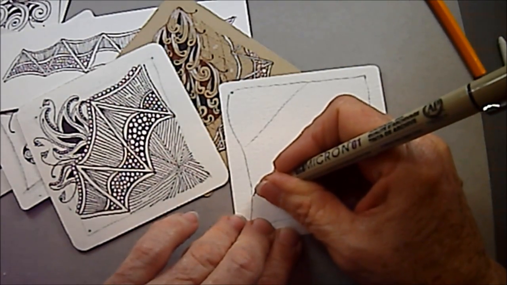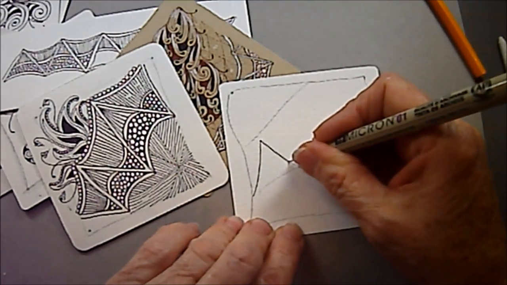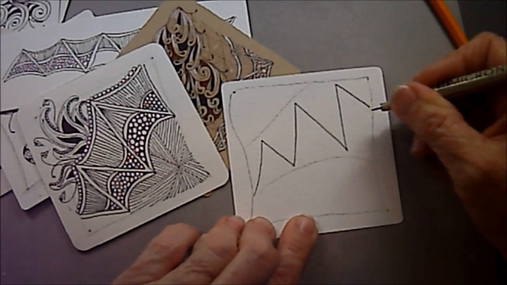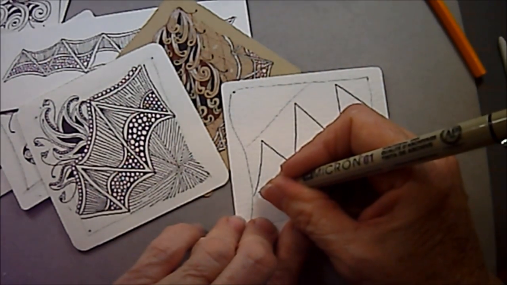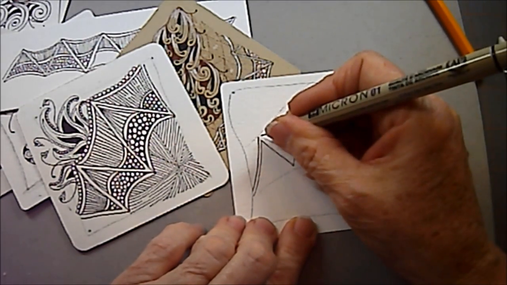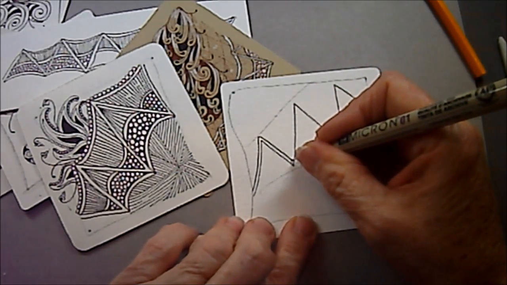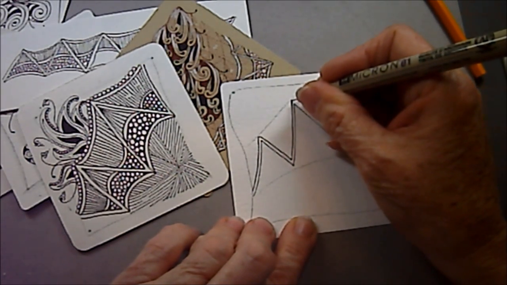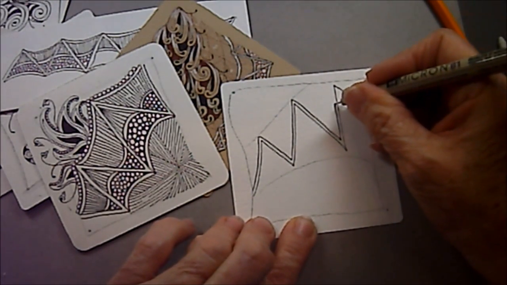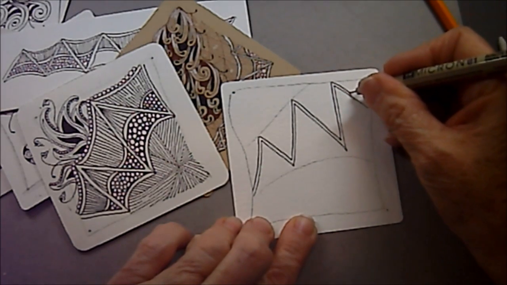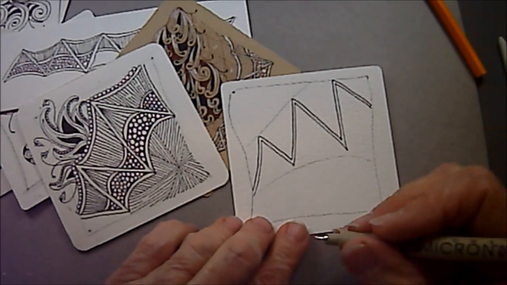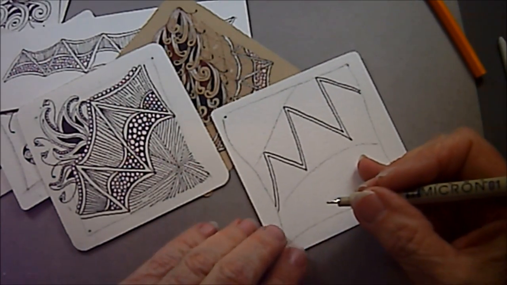And now I'm just going to do a zigzag. Just did a zigzag on my paper. Now I'm going to echo that zigzag, taking my time for those lines to be as even as possible. So now I have used a double zigzag.